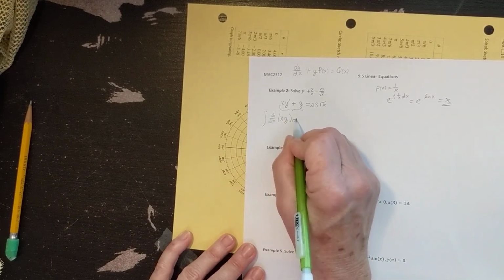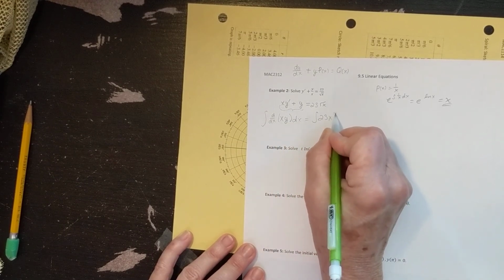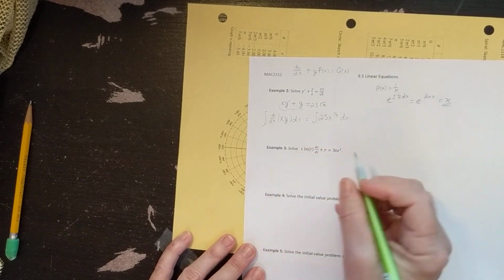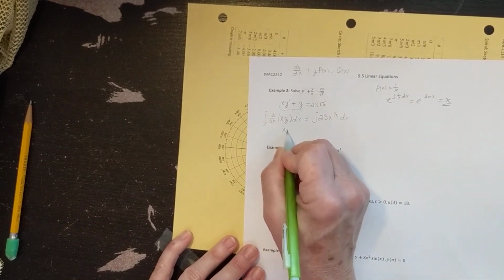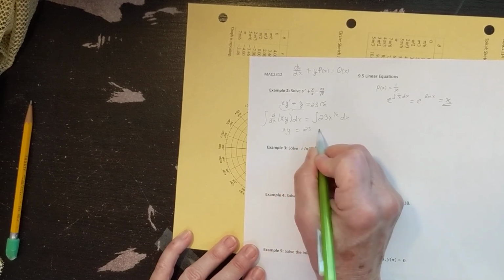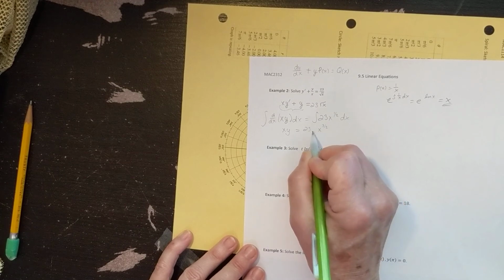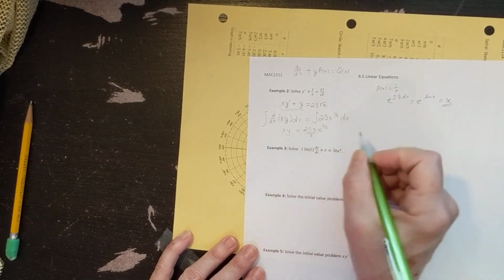I want to integrate this side. All right, this has x to the 1/2. When we integrate the left, we get x times y. When we integrate the right, we get 23 times x to the 1/2 plus 1, which is 3/2, divided by 3/2, or times 2/3.